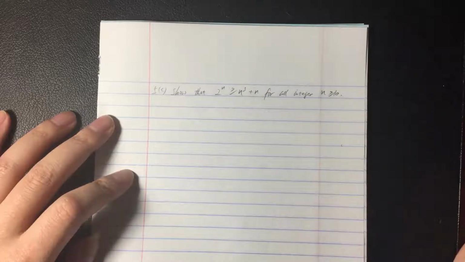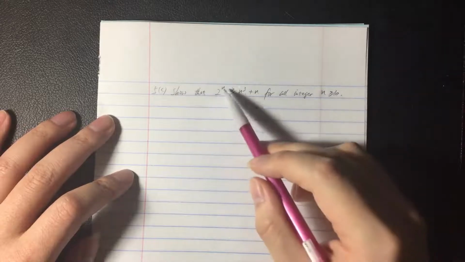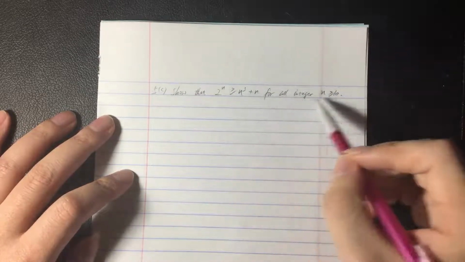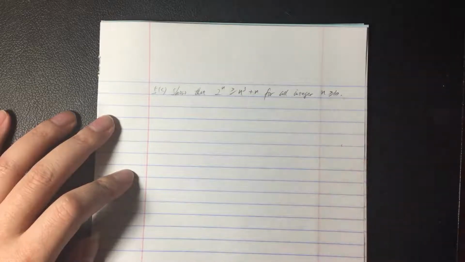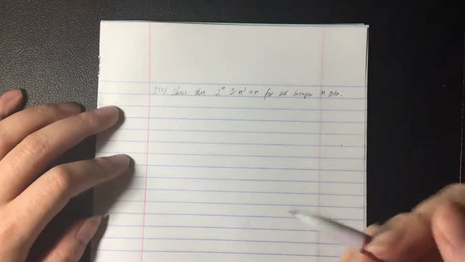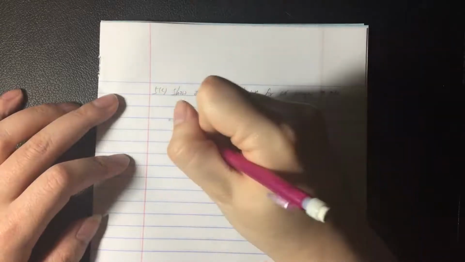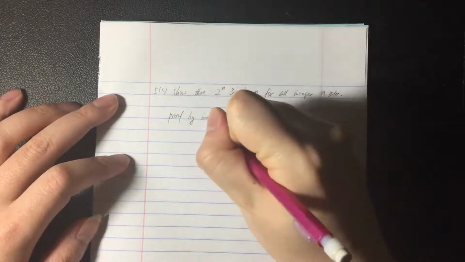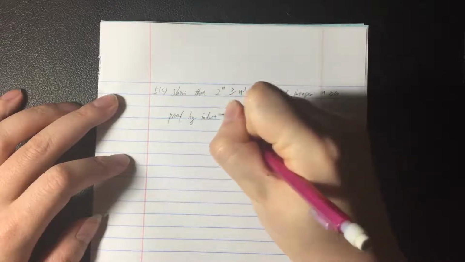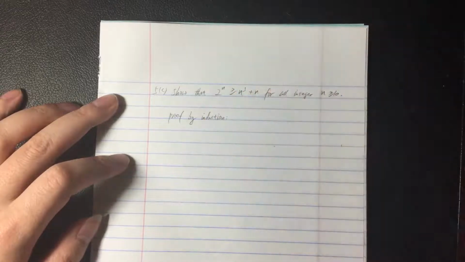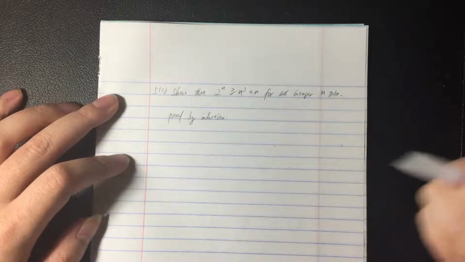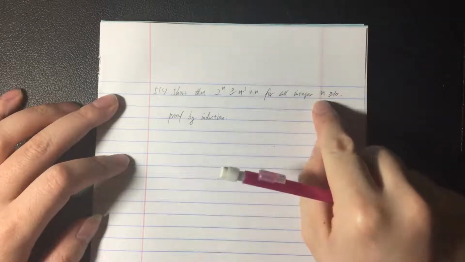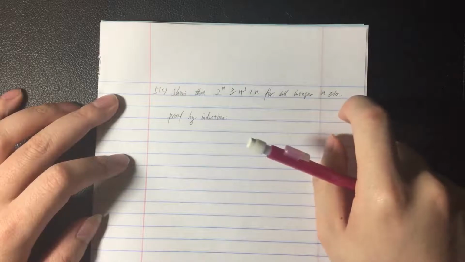Number 5, part C. Show that 2 to the power n is greater than or equal to n cubed plus n for all integers n greater than or equal to 10. So we try to prove this statement by mathematical induction. First of all, we try to verify that the statement is true for the first n value. Here, n represents integers greater than or equal to 10. So the first n value is n equals 10.